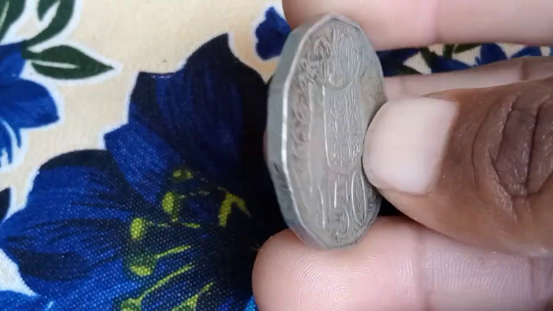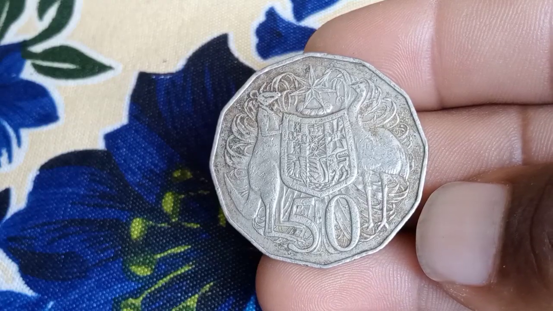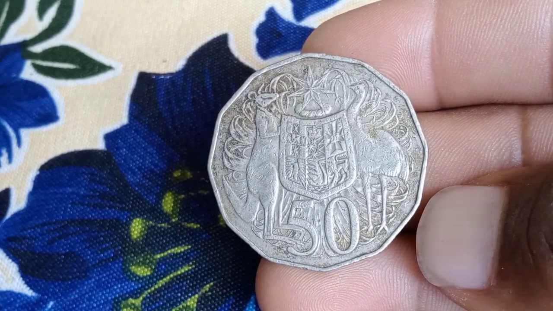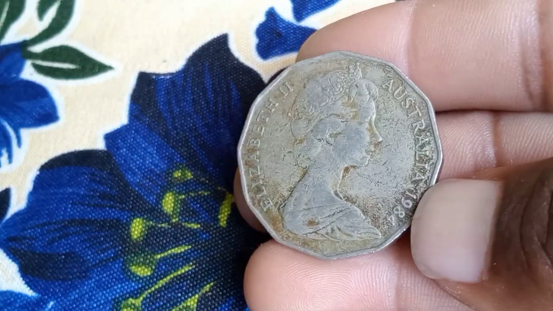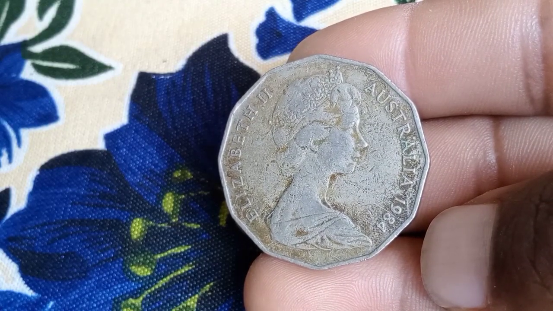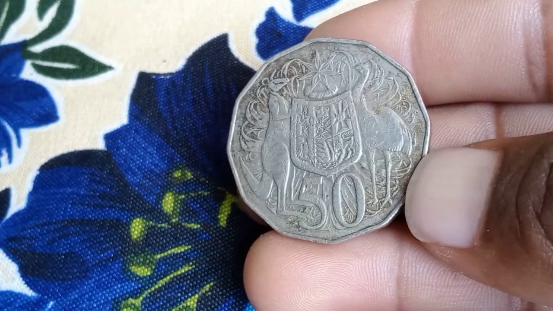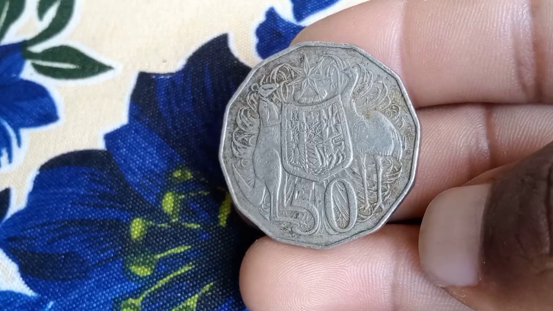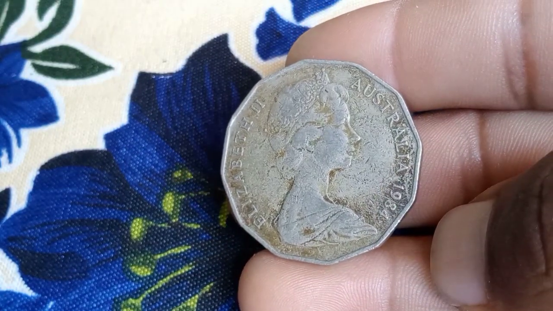Now let's talk about the current market value. In most cases, a 1984 Australian 50 cent coin in fine circulated condition is not extremely rare, but it still has a modest collectible value. In today's market, such a coin usually sells for around $1.50 to $3 Australian dollars, depending on its exact condition and demand among collectors. If the coin is in better condition, such as very fine or uncirculated, the value can increase slightly. Some collectors may pay a little more if the coin is particularly well preserved or part of a complete coin set.